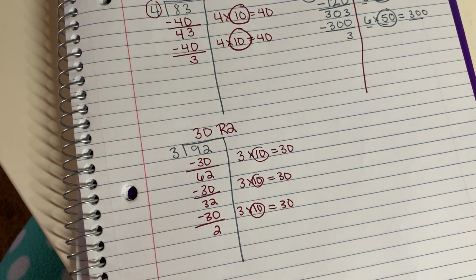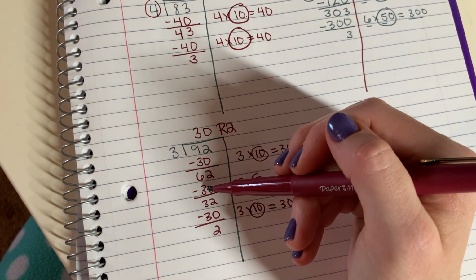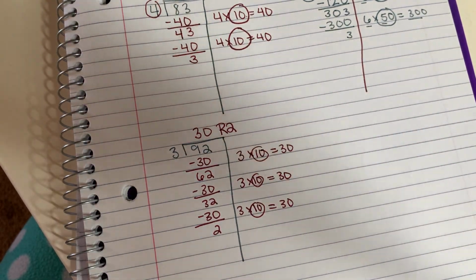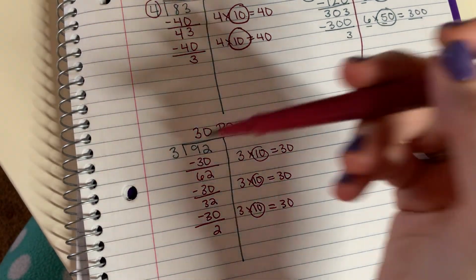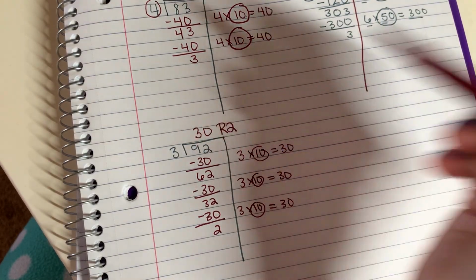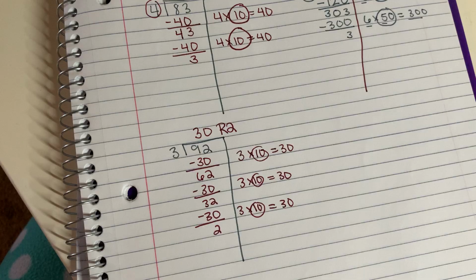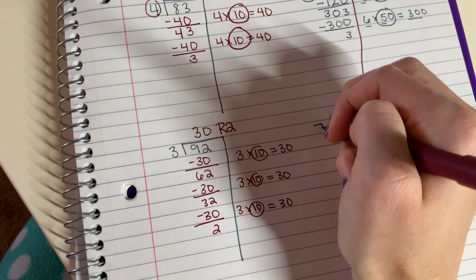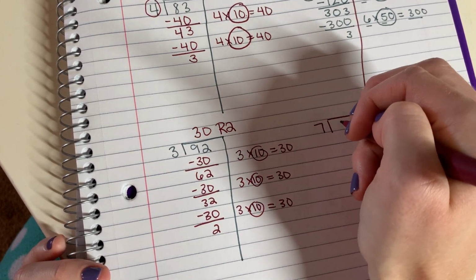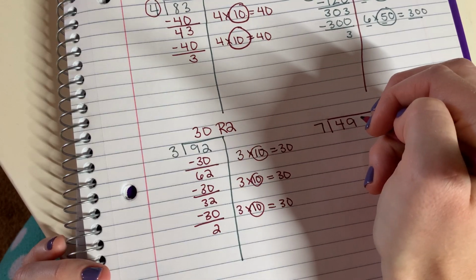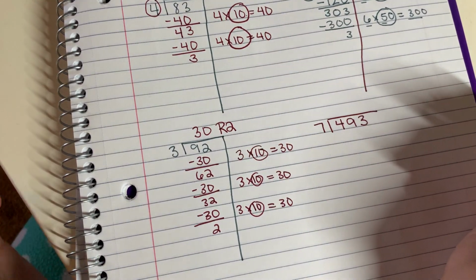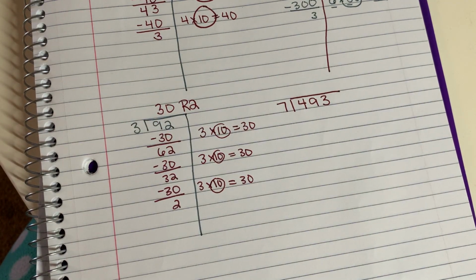Now, if you saw earlier and were like, wait, I could have at least done 3 times 20 and gotten 60 there and solved this problem a lot faster, or 3 times 30 would have given me 90, that's totally fine. Or if you used even smaller numbers than I did, as long as you got 30 remainder 2, you are absolutely golden. All right, let's go ahead and have you try this one on your own. 493 divided by 7. Go ahead and try that one on your own.